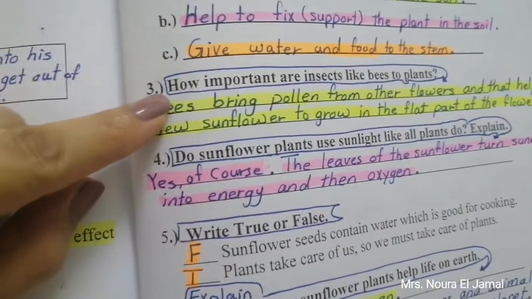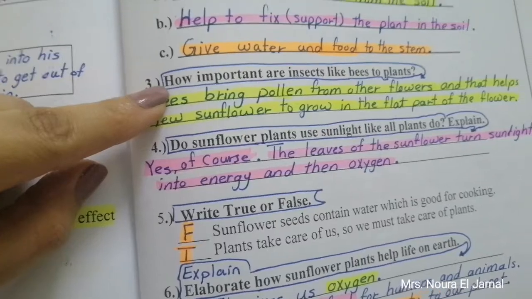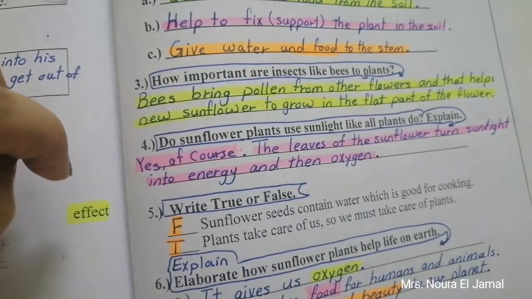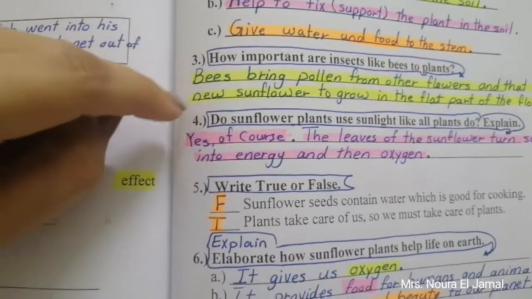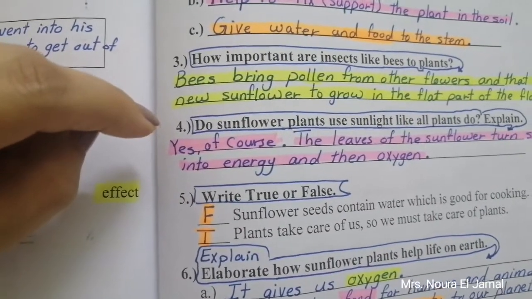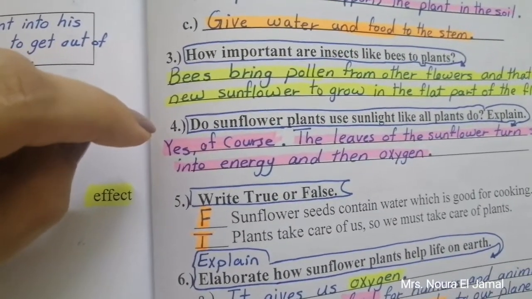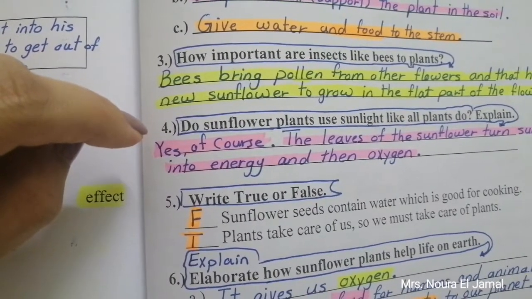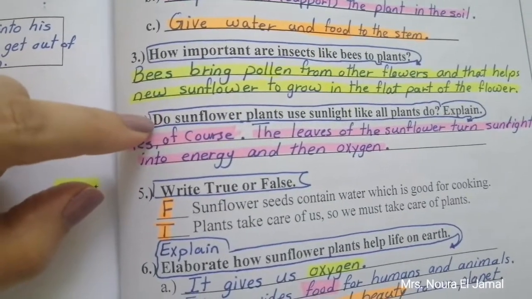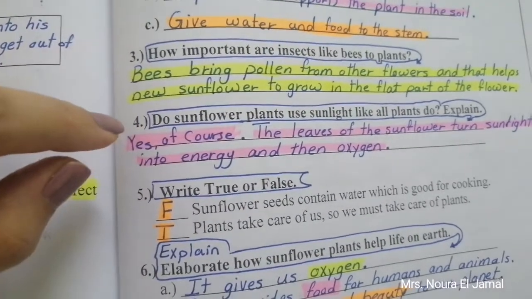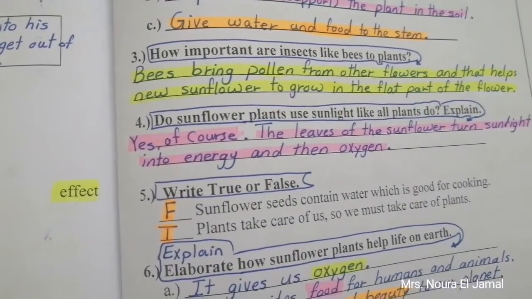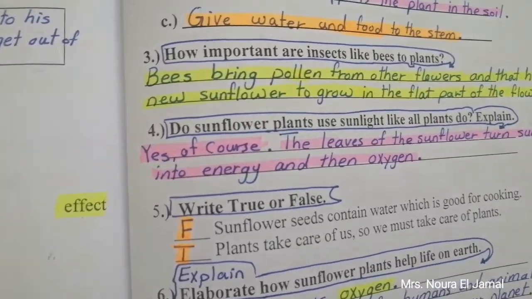Number 3, how important are insects like bees to plants? Bees bring pollen from other plants, and that helps new sunflower to grow in the flat part of the flower. Do sunflower plants use sunlight like all plants do? Explain here. Yes, of course. The leaves of the sunflower turn sunlight into energy and then oxygen.